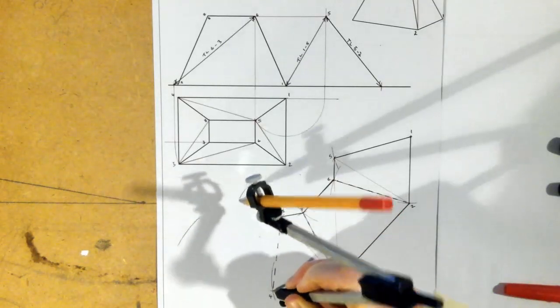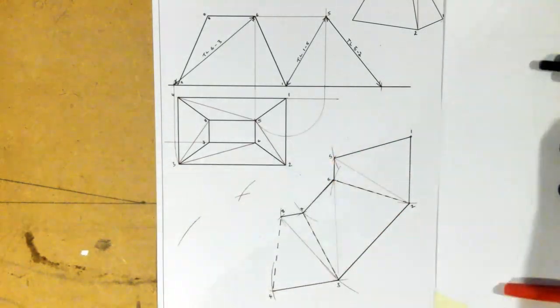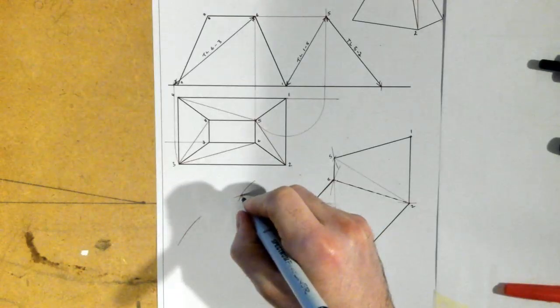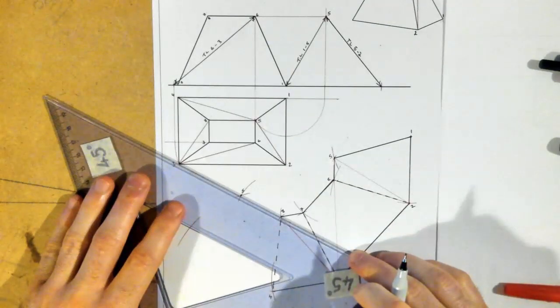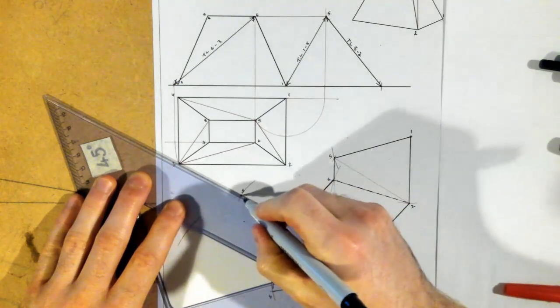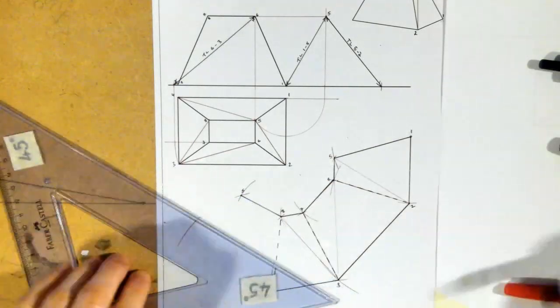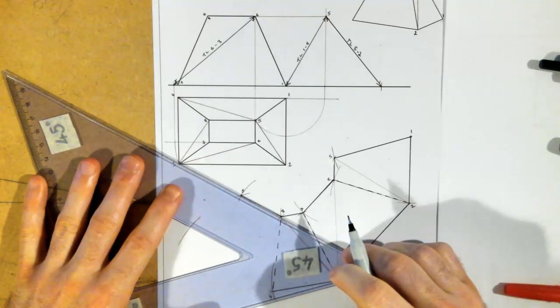So I'll go from 4. And where the 2 arcs cross each other, I have now found 5. So once again, I can heavy that in. There we go. Heavy it in a little bit further.